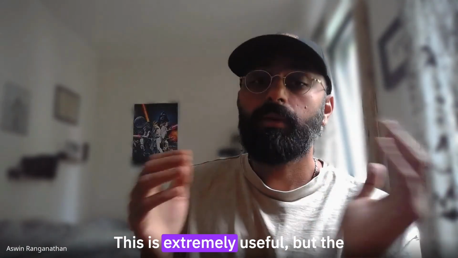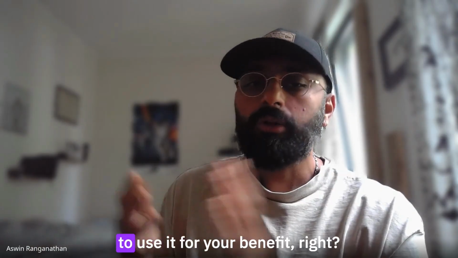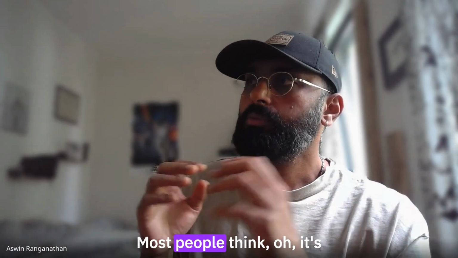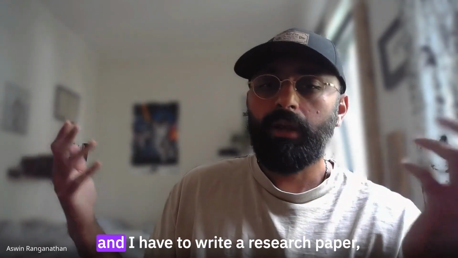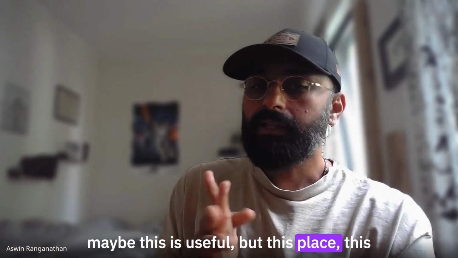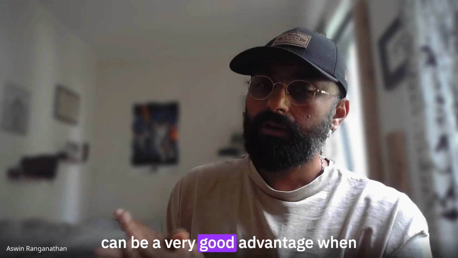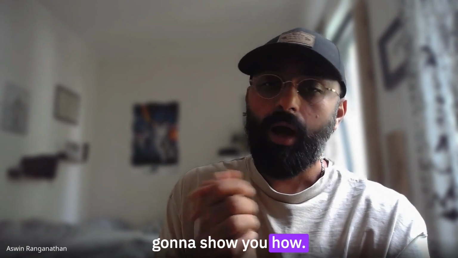This is extremely useful. But the biggest challenge here is that most people don't know how to use it for their benefit. Most people think it's a very theoretical thing, like maybe if I'm in school and I have to write a research paper, this is useful. But this can be a very good advantage when you're trying to build prototypes. And that's what I'm going to show you how.